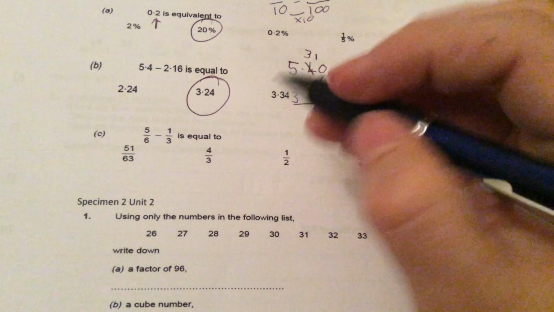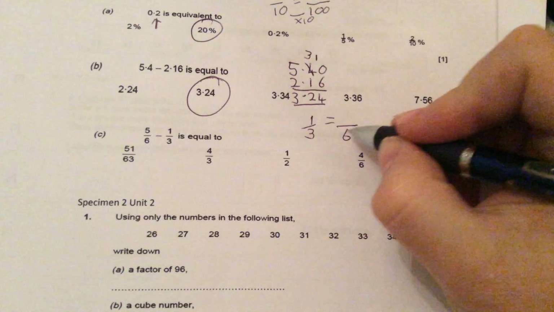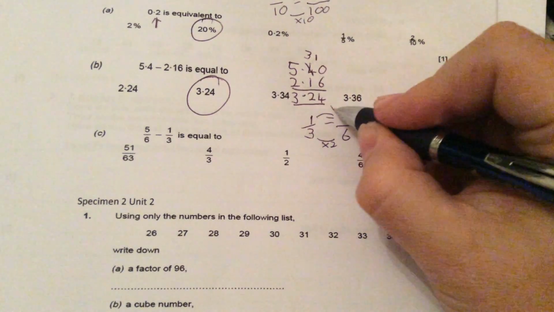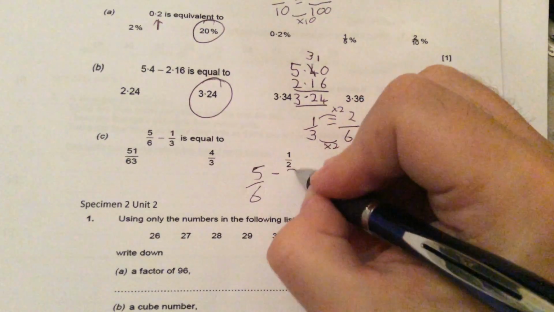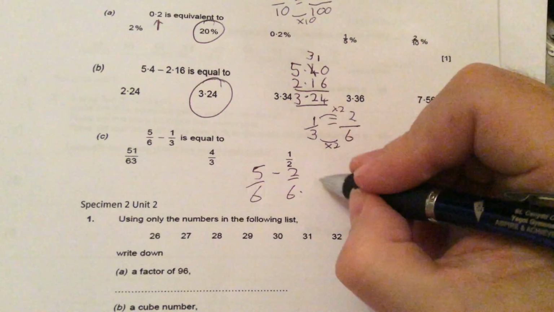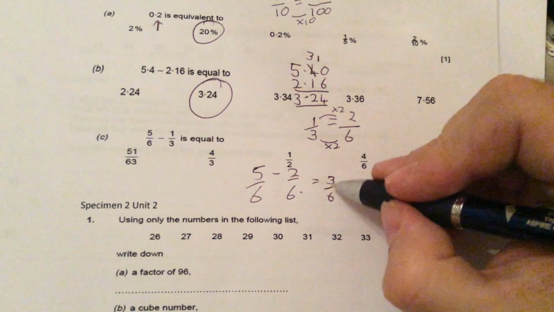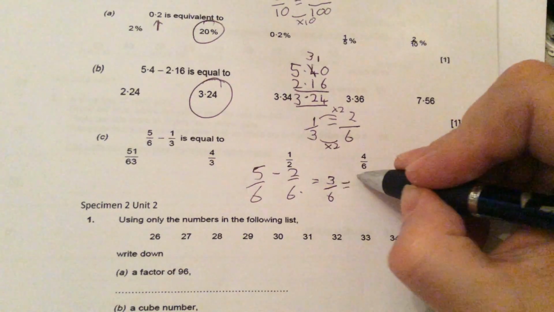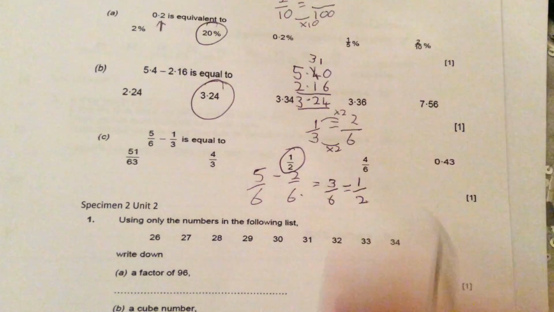Like the previous one, we've got to get the bottom numbers the same. So the lowest number that 3 and 6 go into is 6. So I need to change the third into something over 6. To get the 3 to a 6, you double it. So 1 times 2 is 2. And then it becomes 5 over 6 take away 2 over 6, which is 3 over 6. We can cancel it down, because 3 goes into the top and bottom. 3 goes into 3 once, 3 goes into 6 twice, so 3 over 6 is the same as a half.